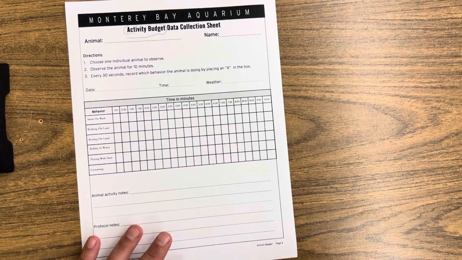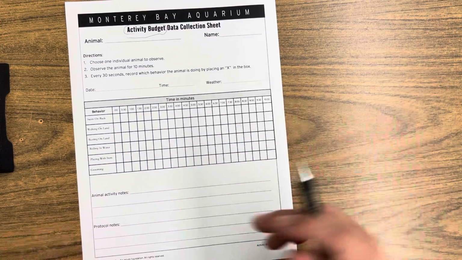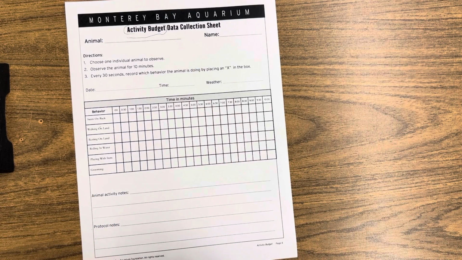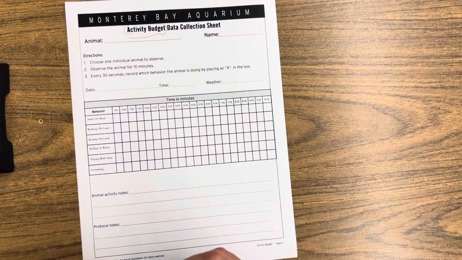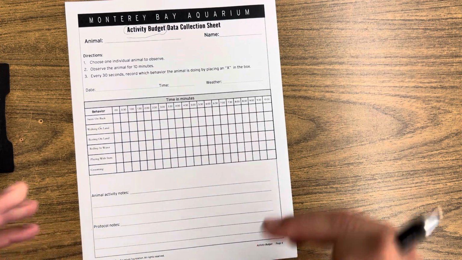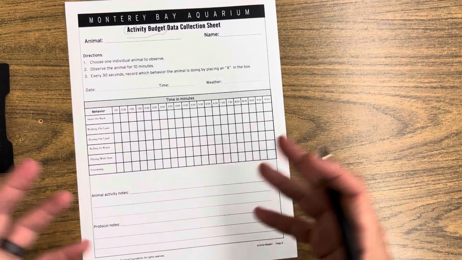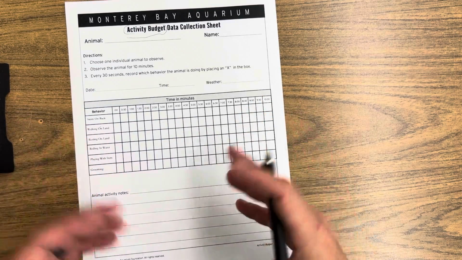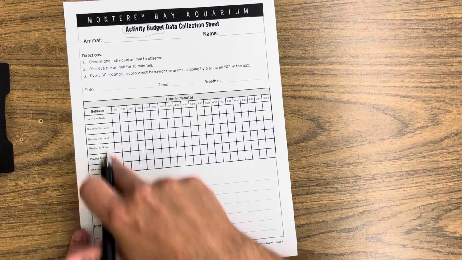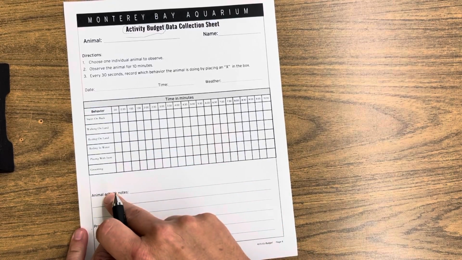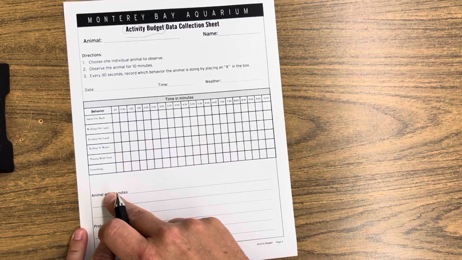Well, we're going to be watching a video, and you have that video on Canvas, and that video has multiple individuals. So we'll watch the behavior of each of these individuals kind of like as a collection, which is fine. And what you're going to do is I have a list of behaviors here, and you're going to watch some sea otters from Monterey Bay Aquarium.